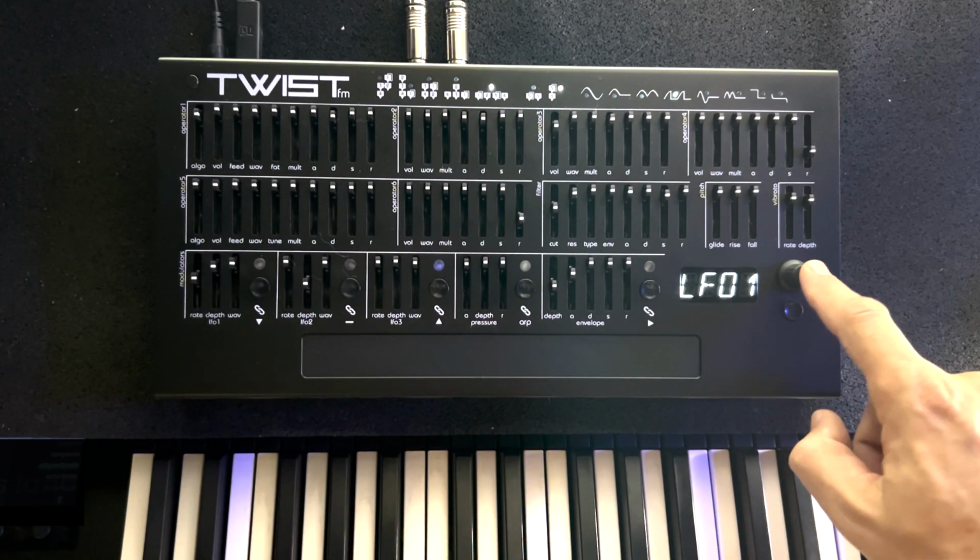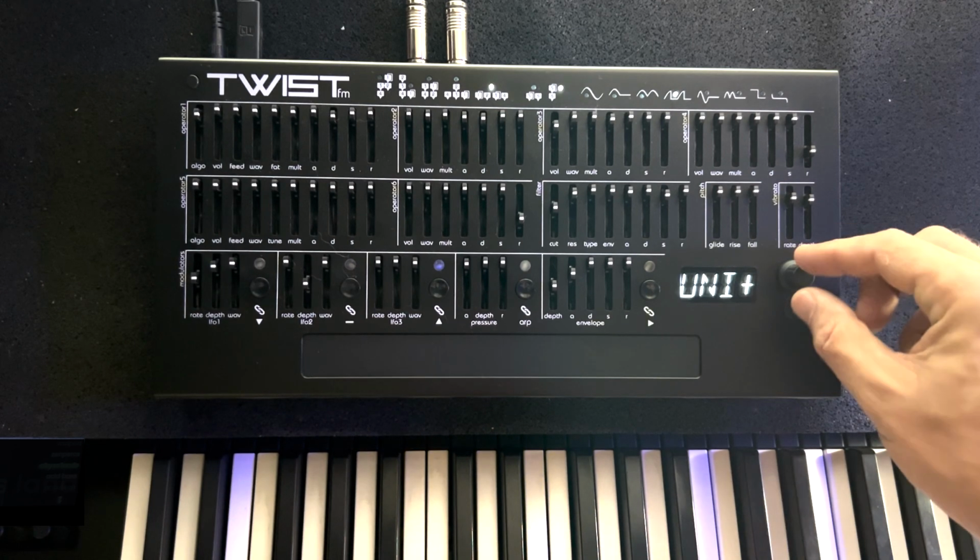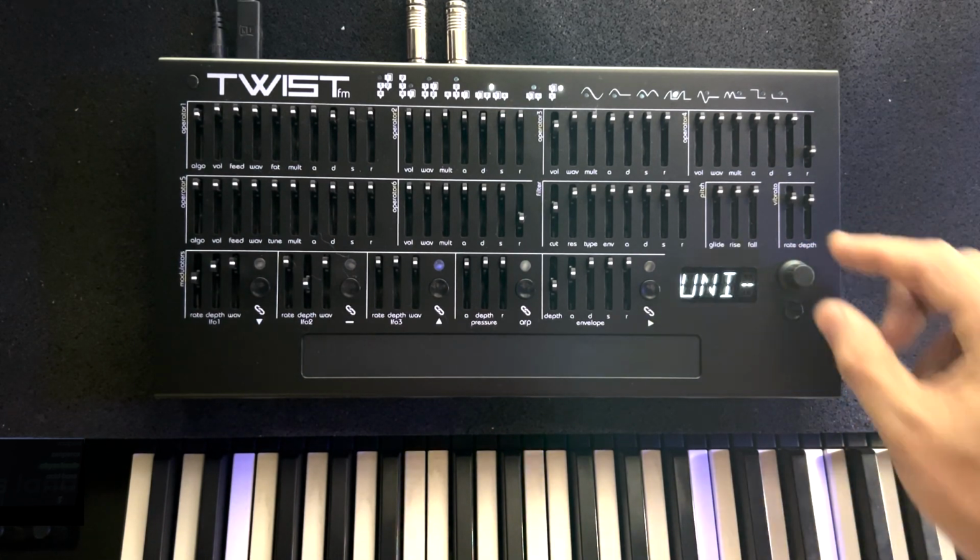Use the mode menu to select the mode of the LFO. In bipolar mode, the LFO modulates the fader up and down around its current position. Unipolar positive modulates the fader upwards, while unipolar negative modulates it downwards, both from the current position.